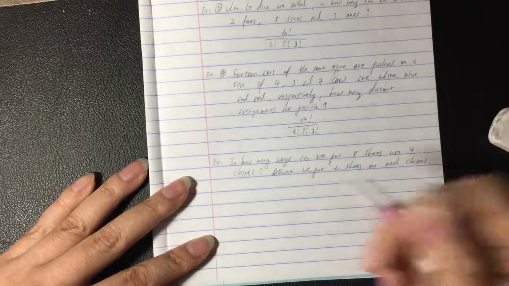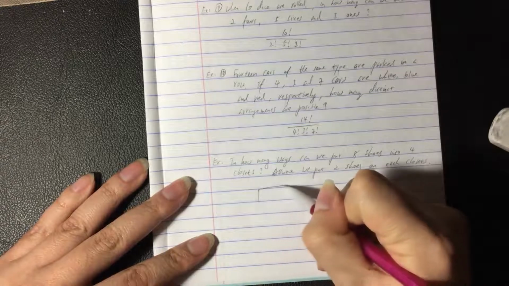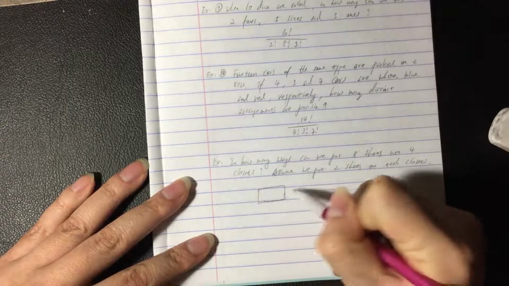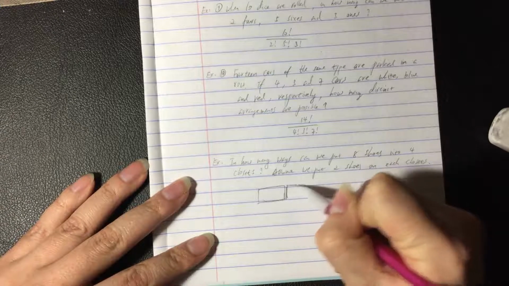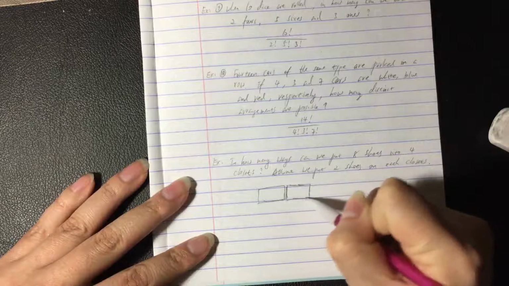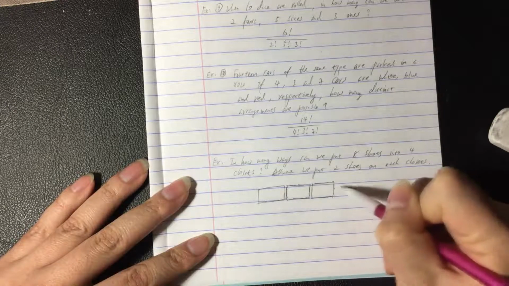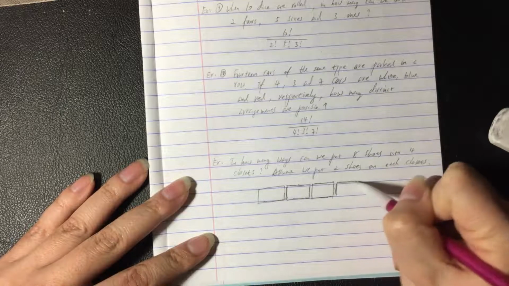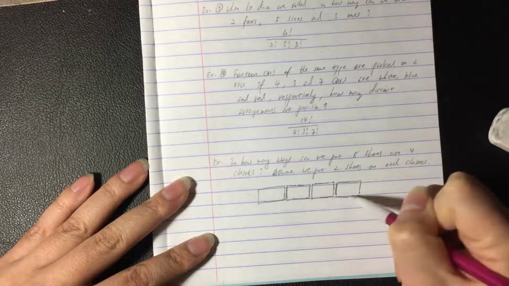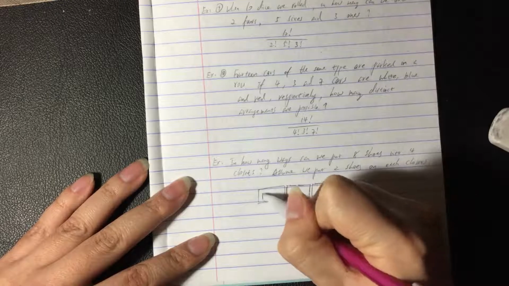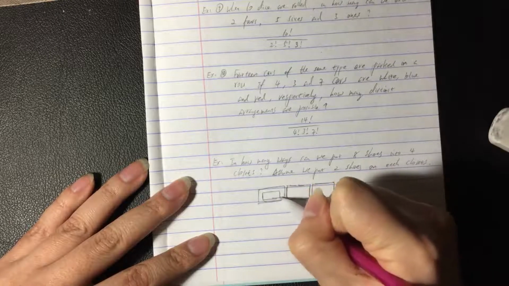Assume we put 2 shoes on each class set. Assume that's the first class set. That's the second class set. That's the third class set. That's the fourth class set. For each class set, we put 2 shoes inside.